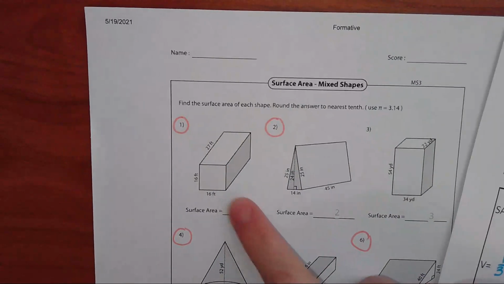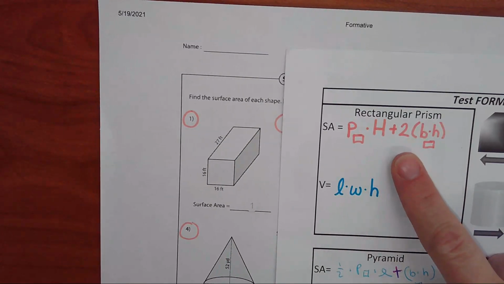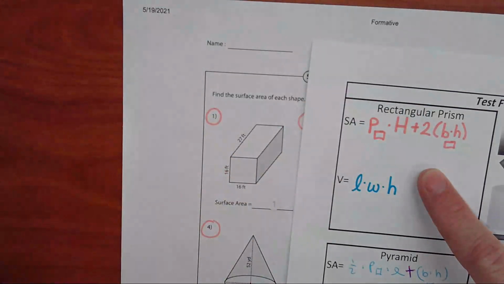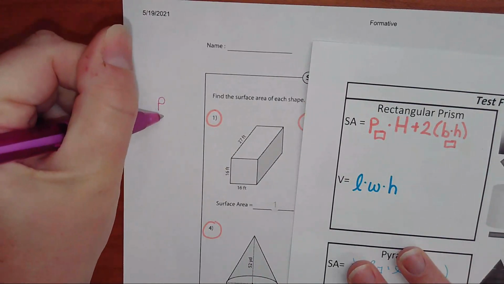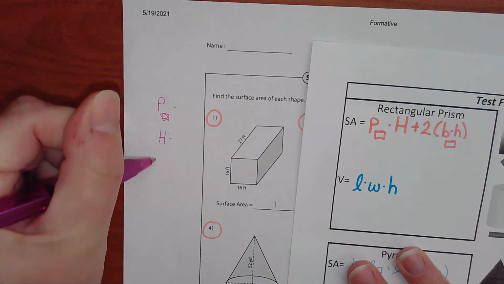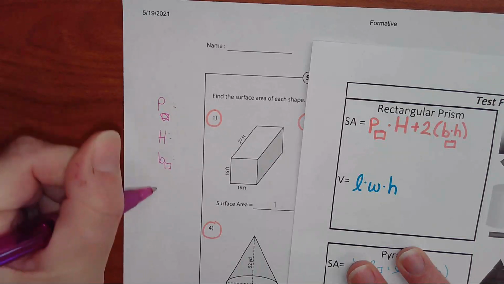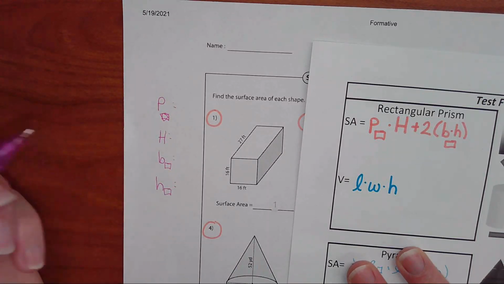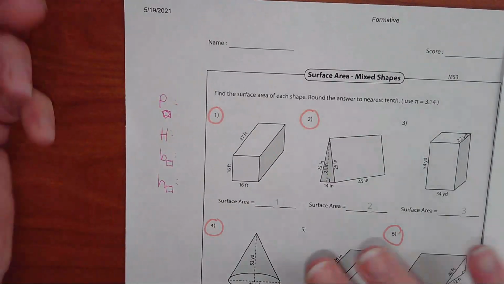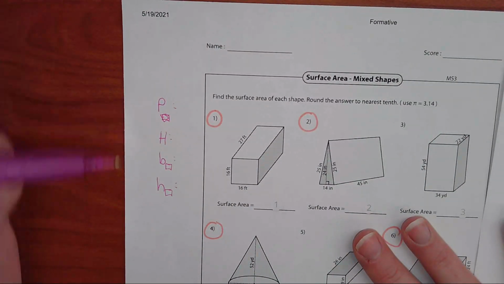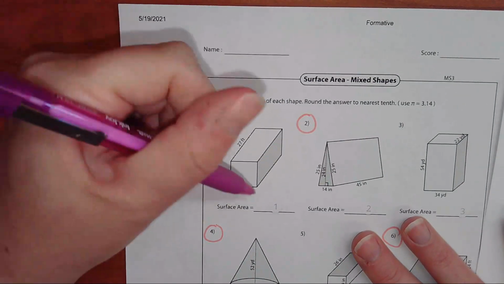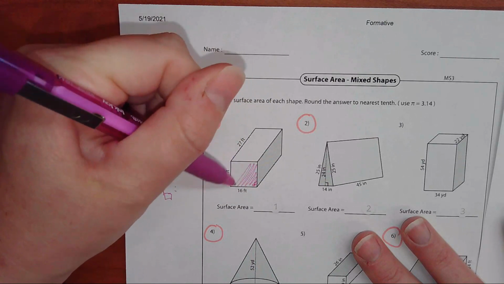So this is a rectangular prism, so I'm going to use the rectangular prism surface area formula. These are the things that I need: the perimeter of the rectangle, the height of my prism, the base of the rectangle, and the height of the rectangle. Those are the 4 pieces of information that you need. With a rectangular prism, it doesn't matter which base you use. You can use whatever you want. I'm going to use this front.